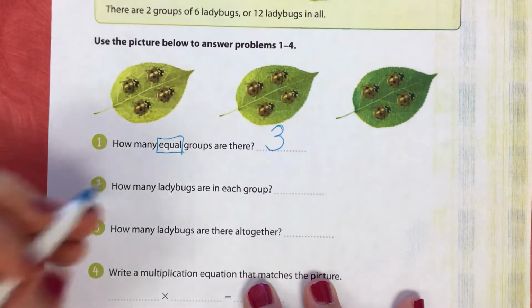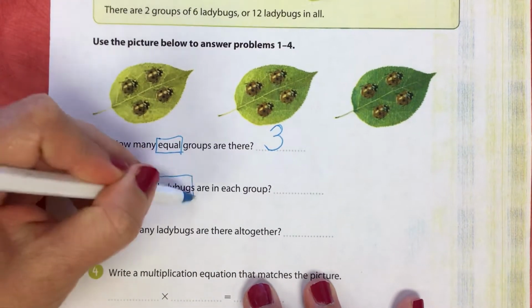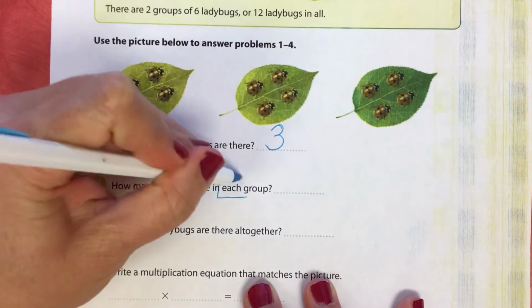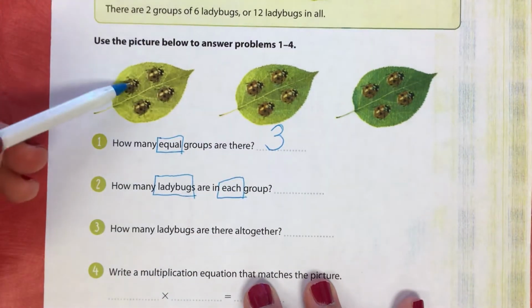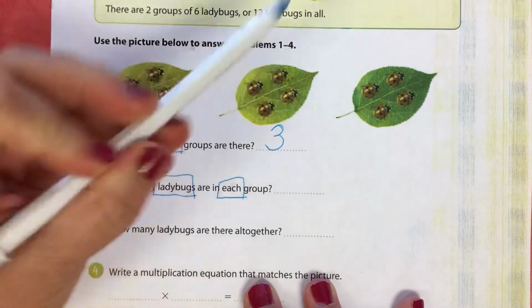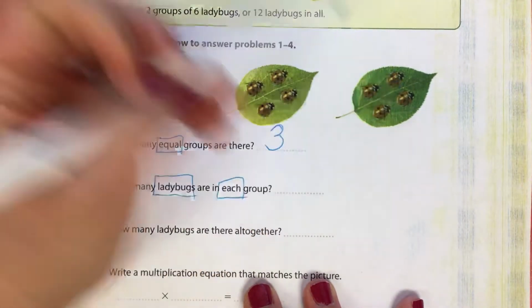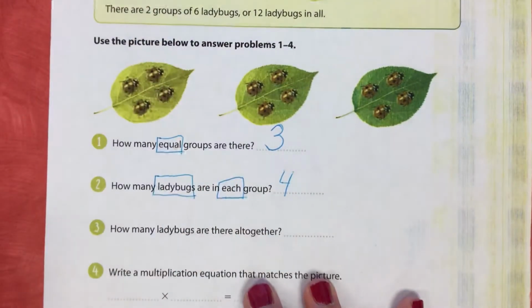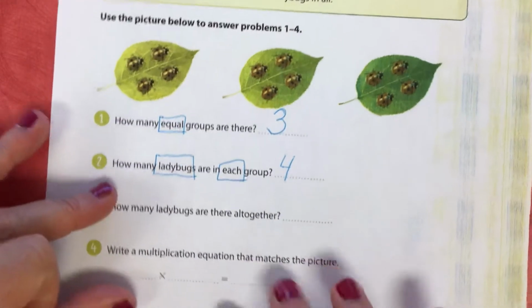Question 2. How many ladybugs are in each group? 1, 2, 3, 4. So there are 4 ladybugs in each group, which makes them equal because there are the same amount in each group.